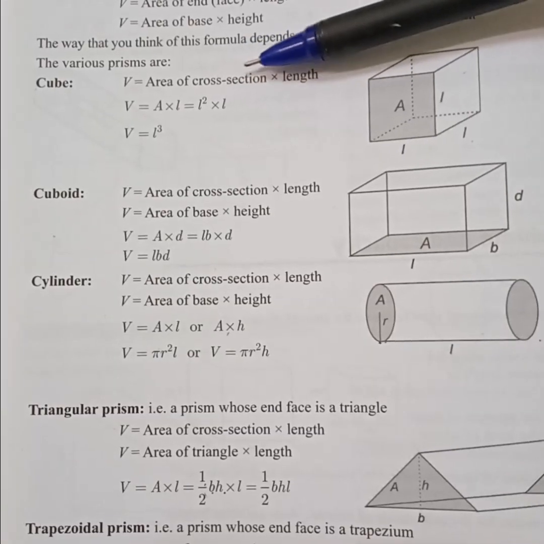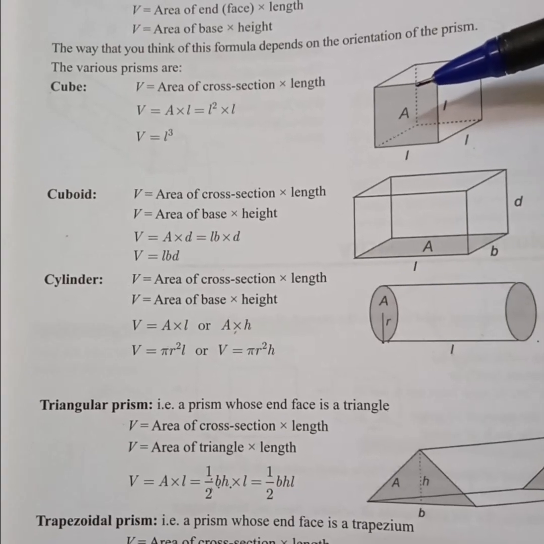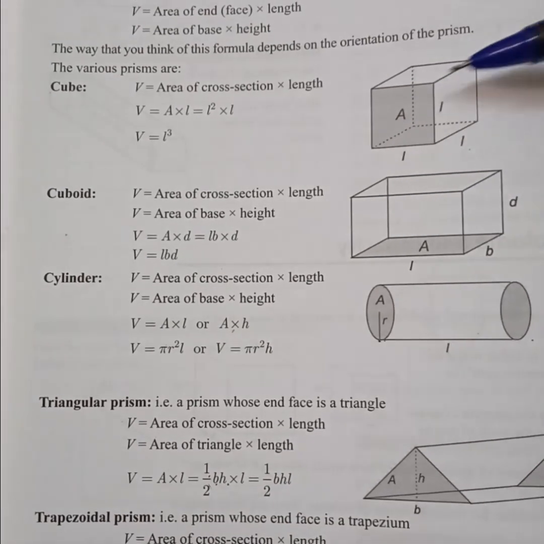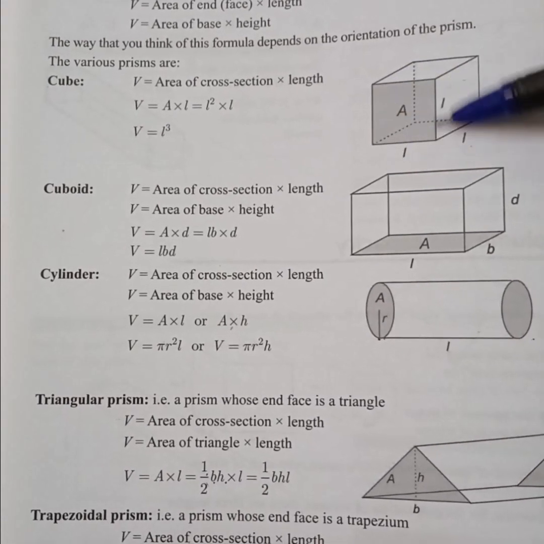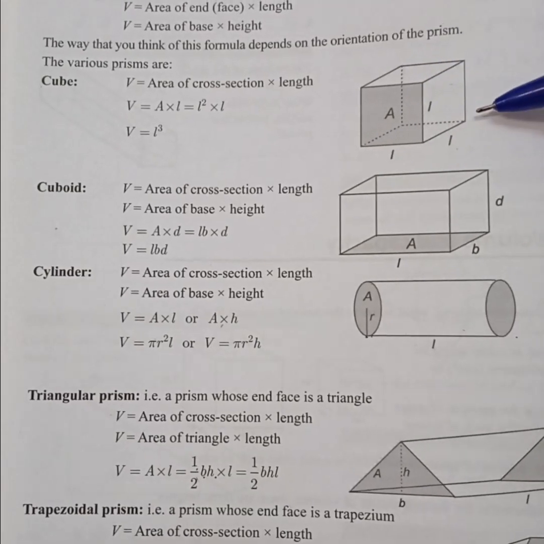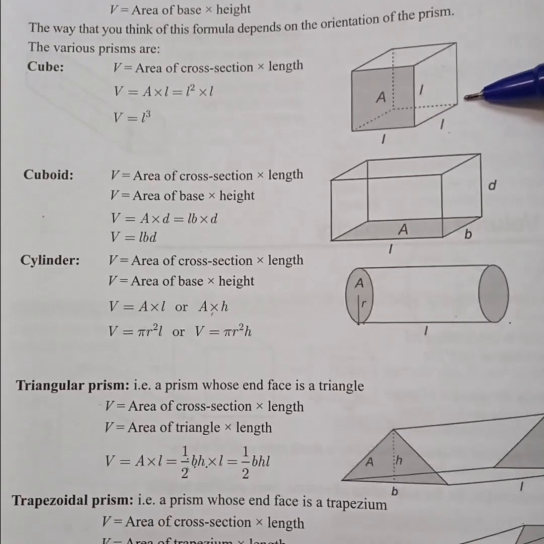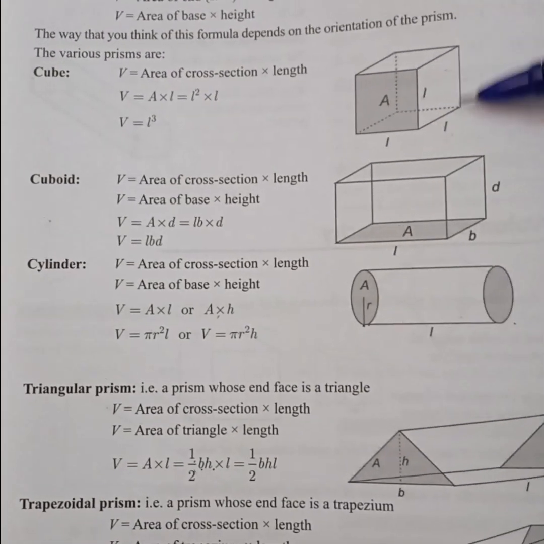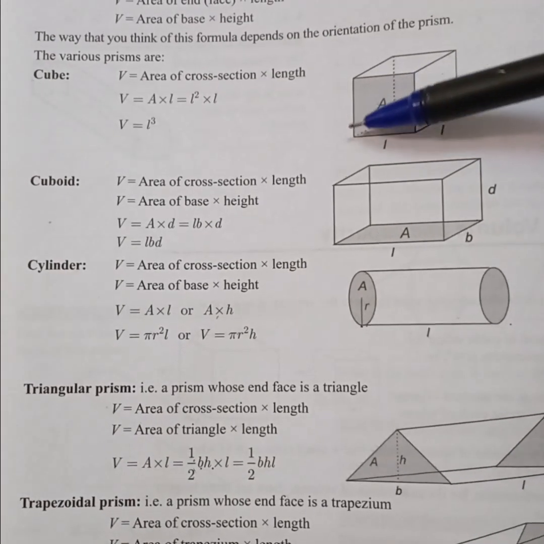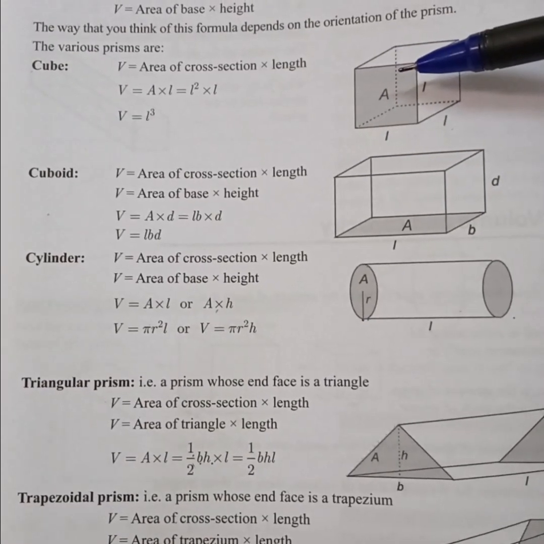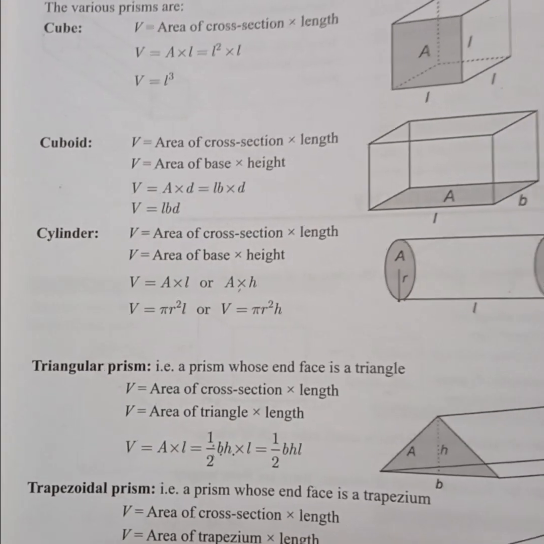Area of the cross section, and take note, cross sections are exactly same shapes in opposite positions, opposite ends of the 3D shape. So if you choose the one in front, then the other cross section is at the back. So the length is the distance between the front square and the back square. If you choose the right side, then the length is the distance between the right side square and the left side square.